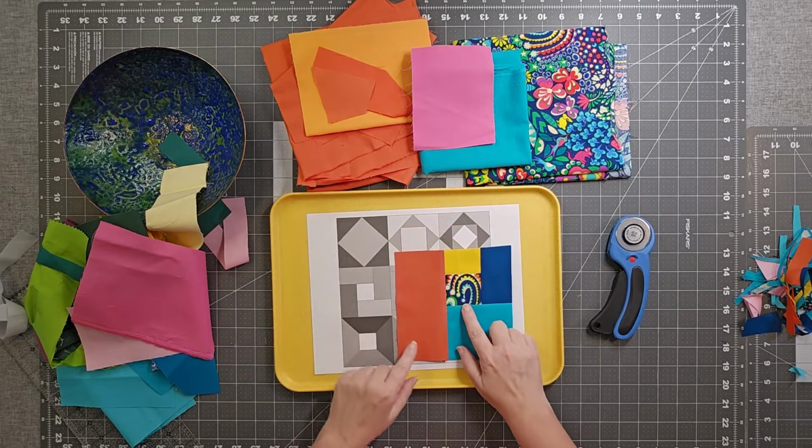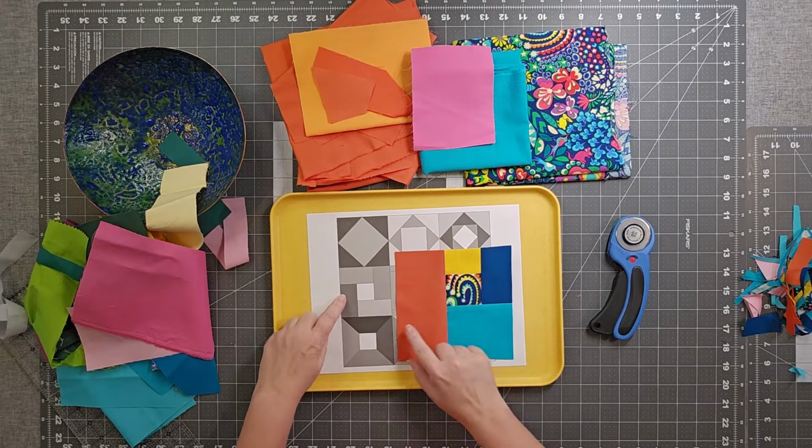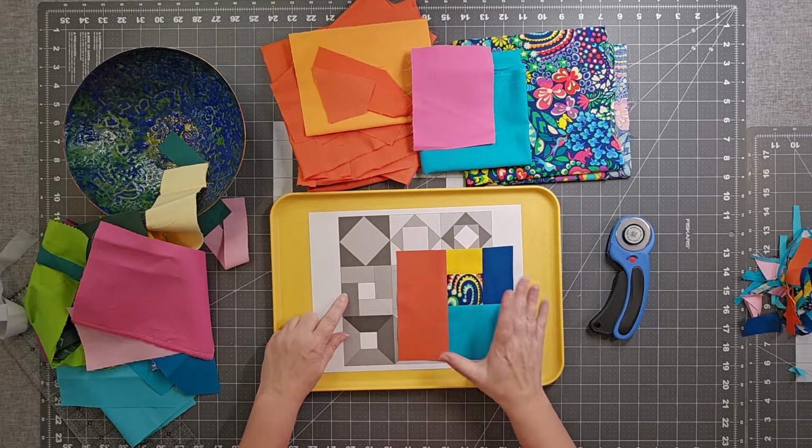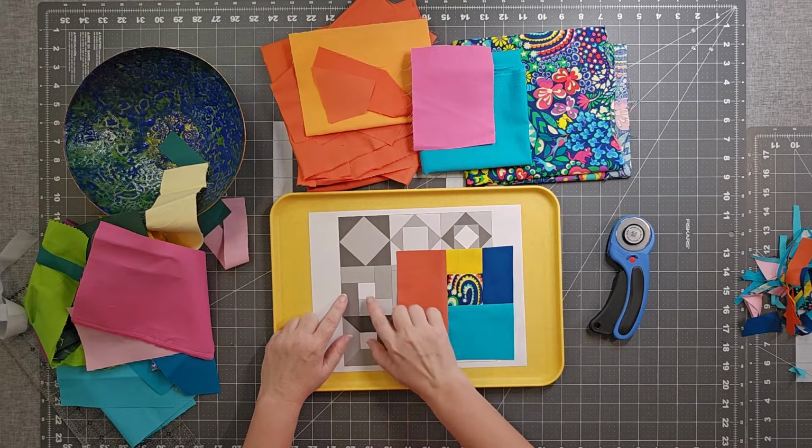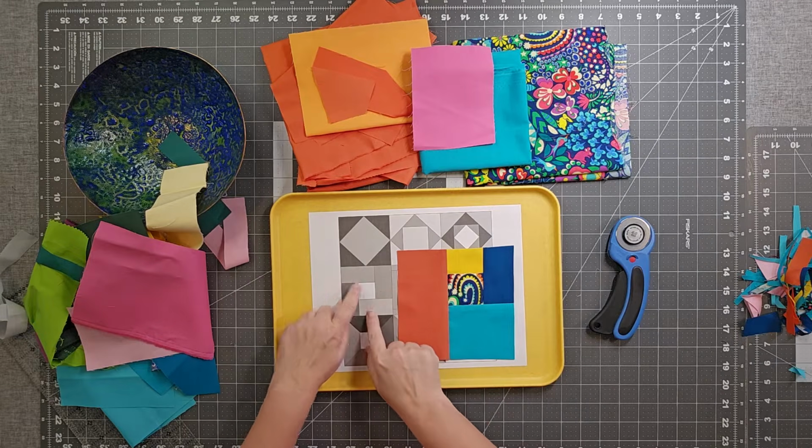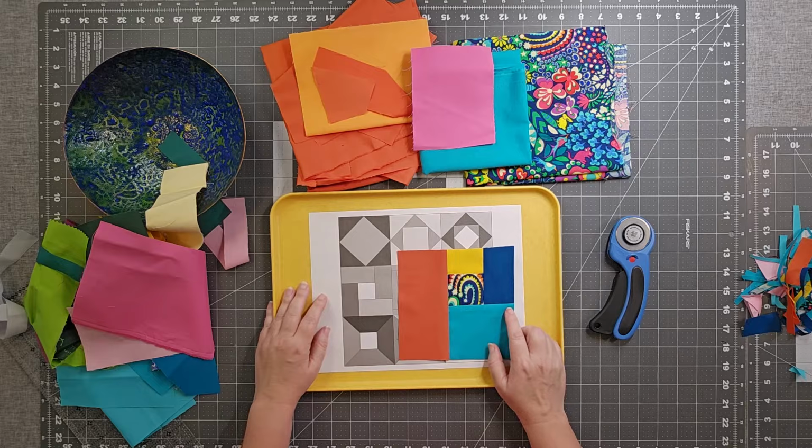So as you can see, this one is really similar. It's got a similar look and feel to this, but it's way more wonky, it's way more improv, and it's slightly different because we didn't worry about any sort of partial seams or anything crazy like that.